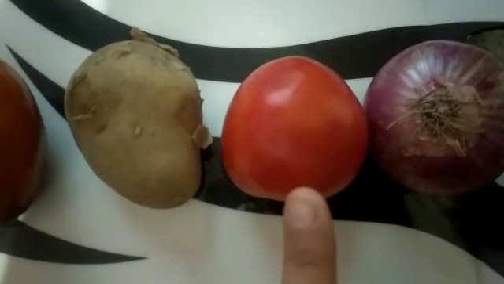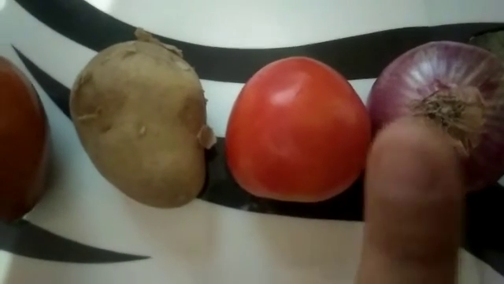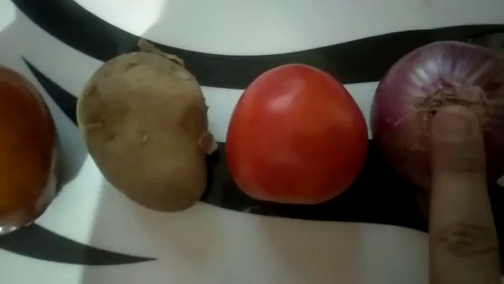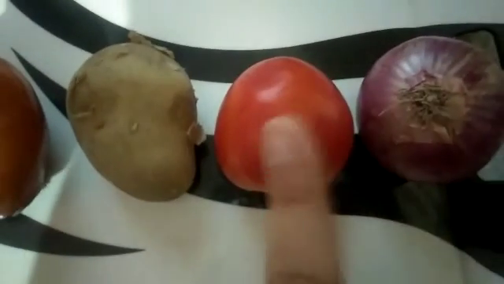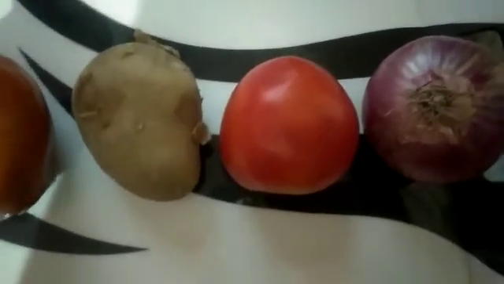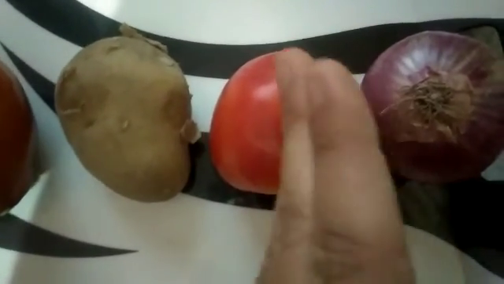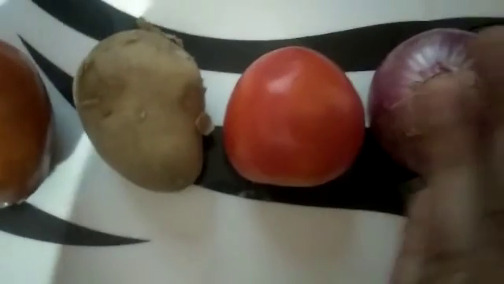And we can say the successor of 3 is 4, because after 3, or after tomato, is onion. After 3 is 4.